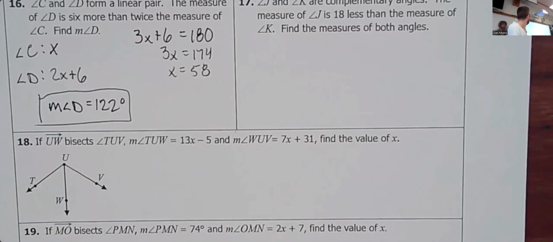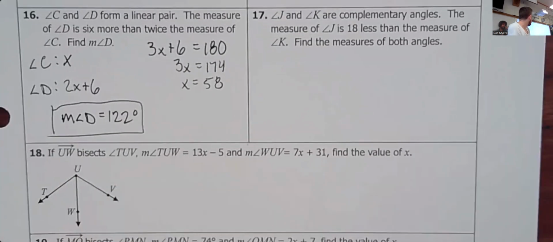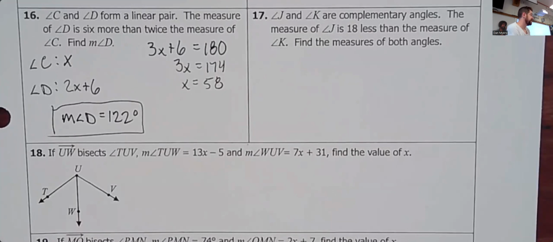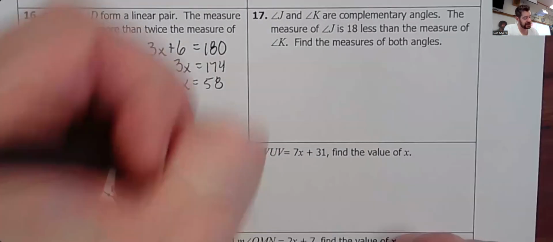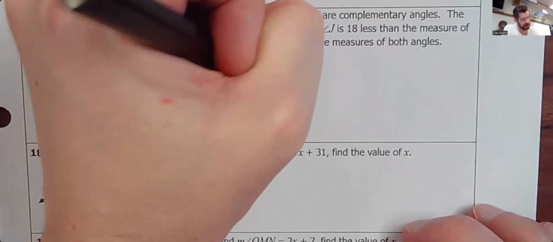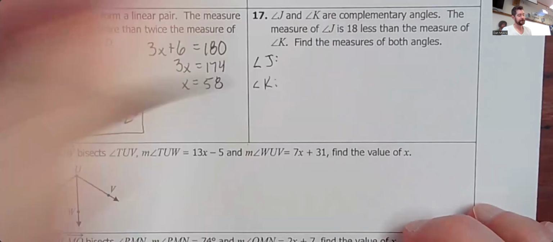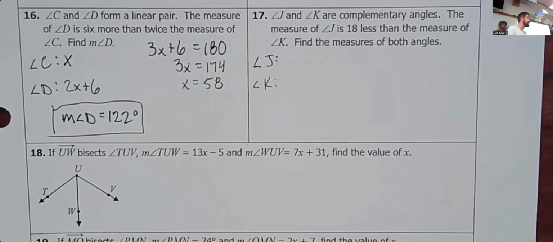All right. Take a look at 17 real quick. Very similar to number 16. So we're going to say, all right, we got 2 angles. We got angle J. We got angle K. They are complementary. They add up to 90. The measure of angle J is 18 less than the measure of angle K. Find the measures of both angles.